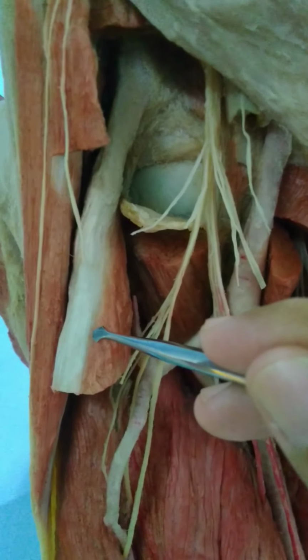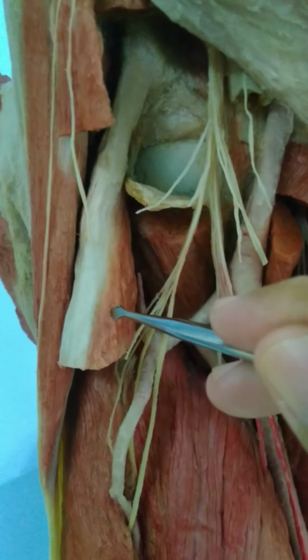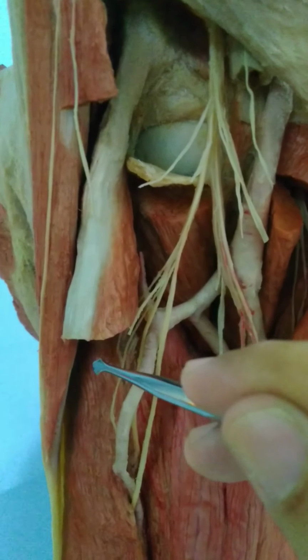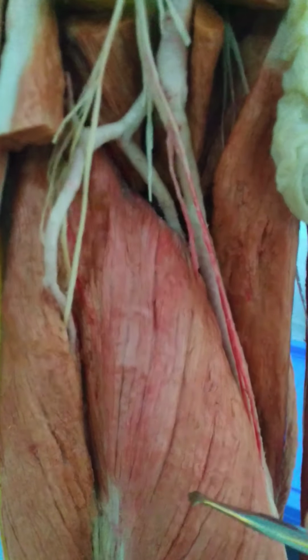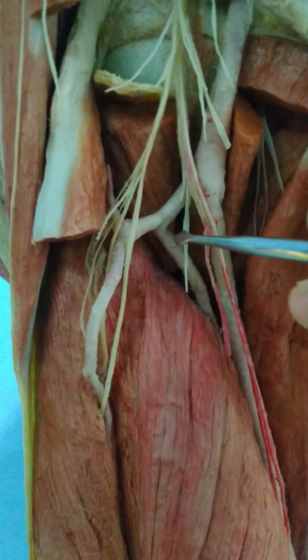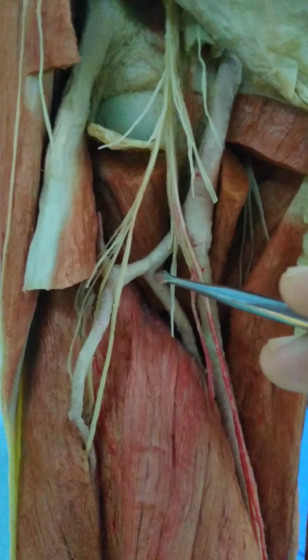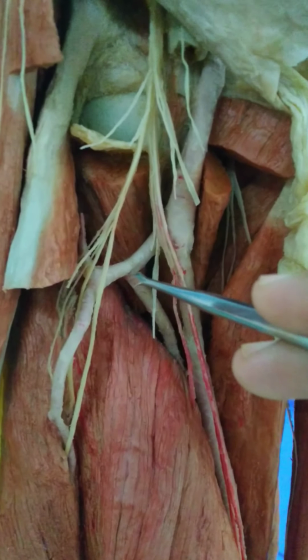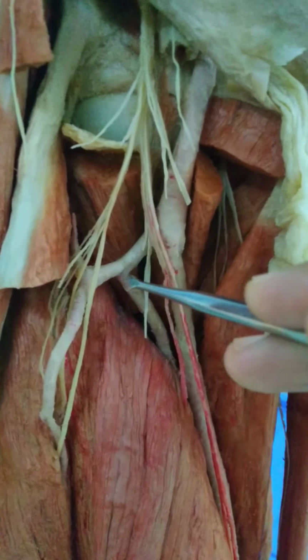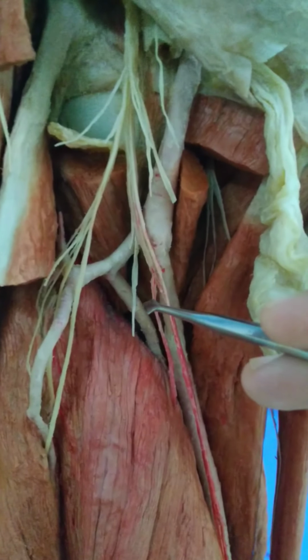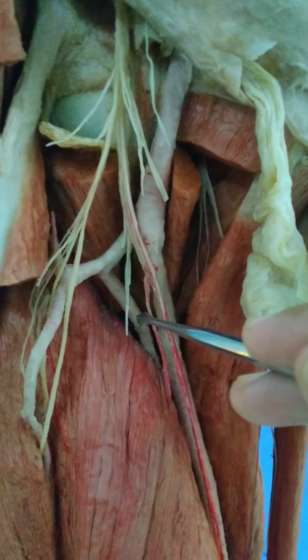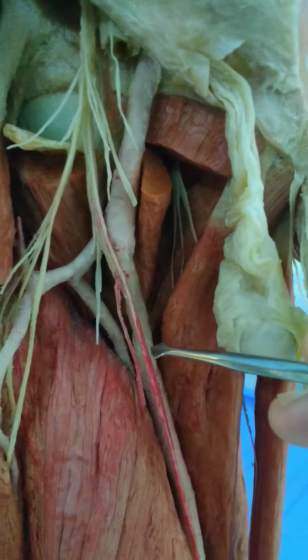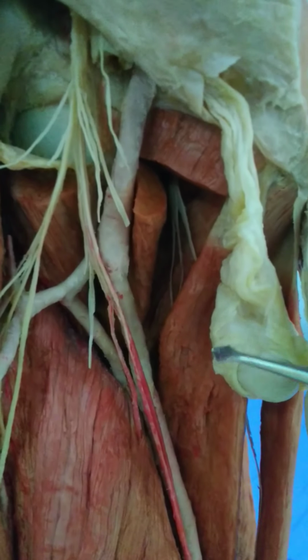So this one is the rectus femoris. It's also transected, and the vessels that are more visible right here will be the lateral circumflex femoral artery and the deep artery of the thigh, or the profunda femoris artery.